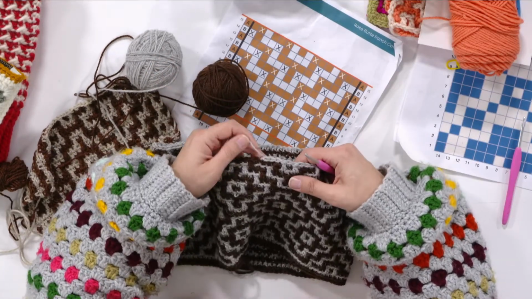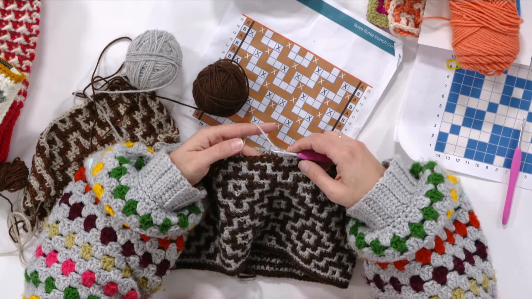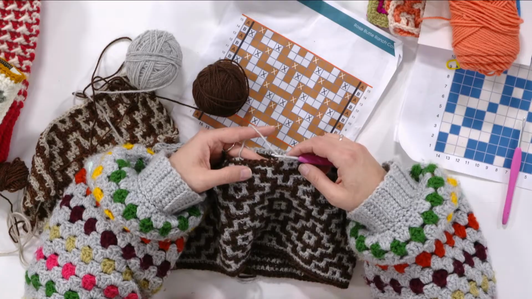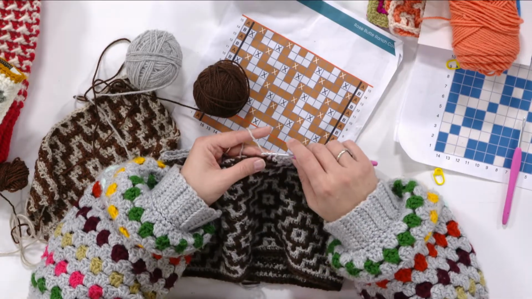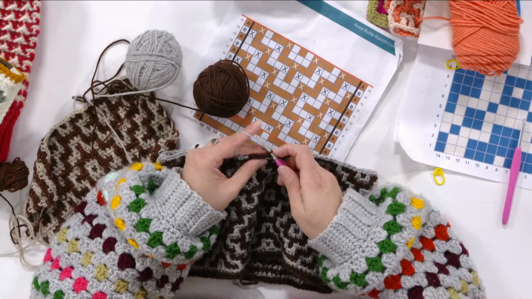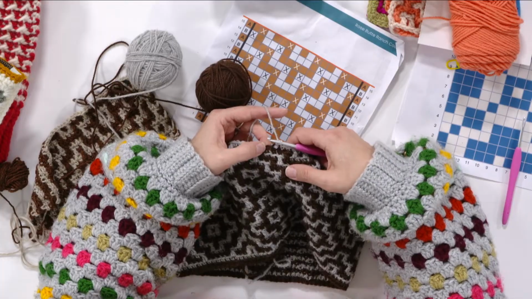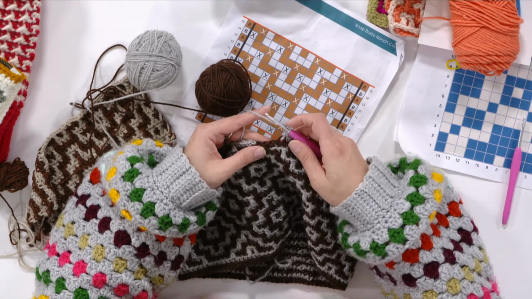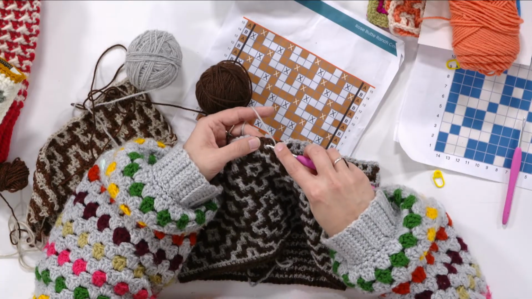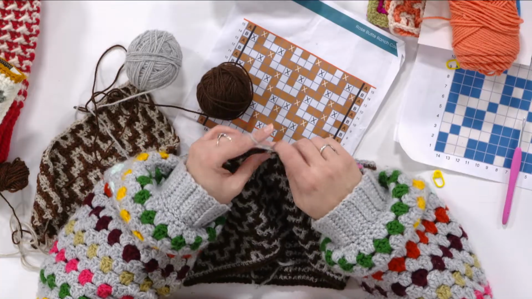When you're doing overlay, you're just crocheting all the time. You're working into the back loops for the most part. So I'm doing single crochets into the back loops like this. And then if I don't want this brown color to be brown, I want it to be gray, then I would do a double crochet down here into that unused front loop, like this.